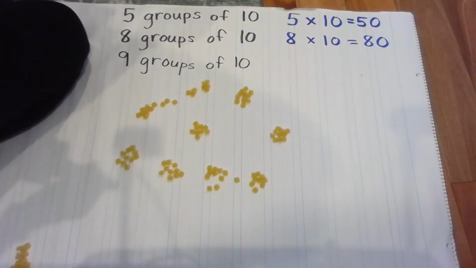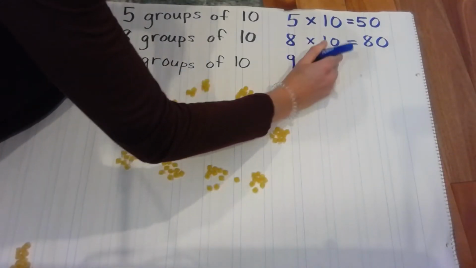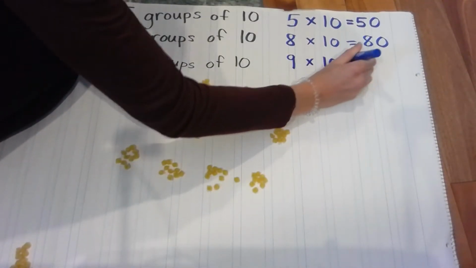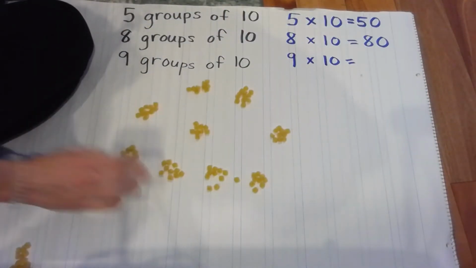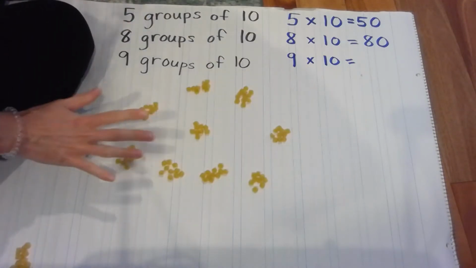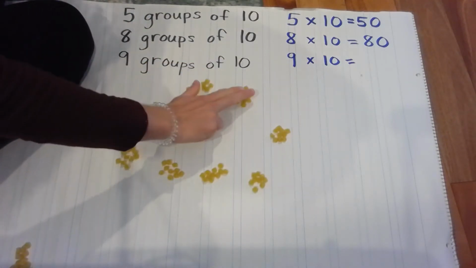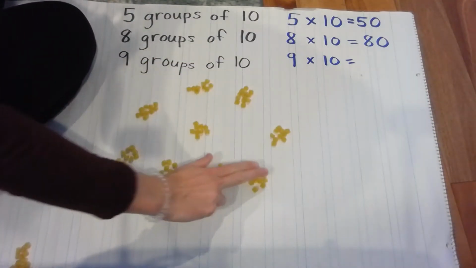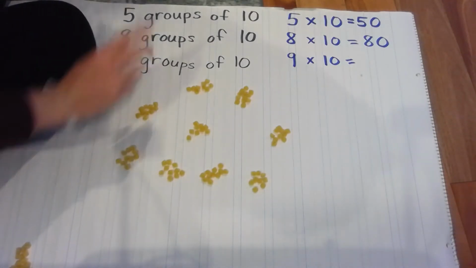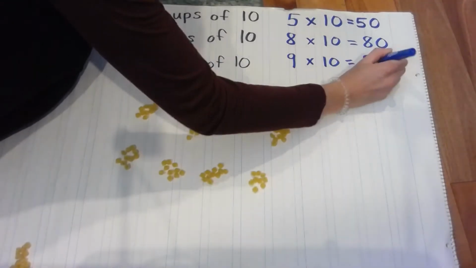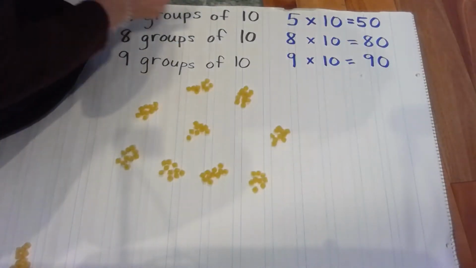Nine groups of 10, another way of writing that is 9 groups of 10 equals, and let's count by tens to solve it. I think these keep getting mixed up, but that's okay. We still know they're supposed to be groups of 10. 10, 20, 30, 40, 50, 60, 70, 80, 90. 9 groups of 10 is 90. Starting to see where we're going with this?